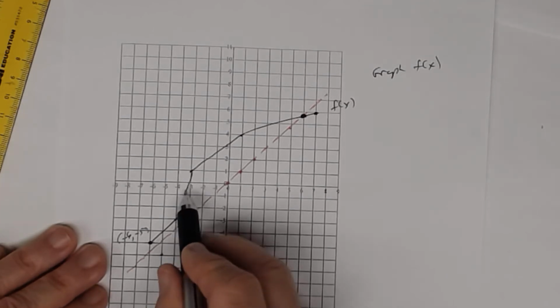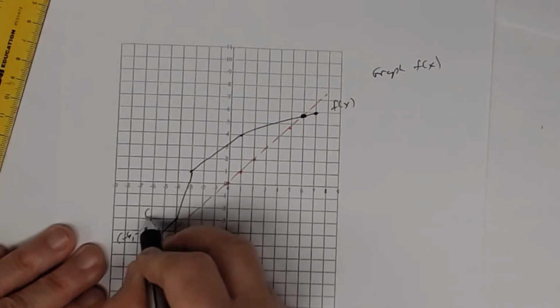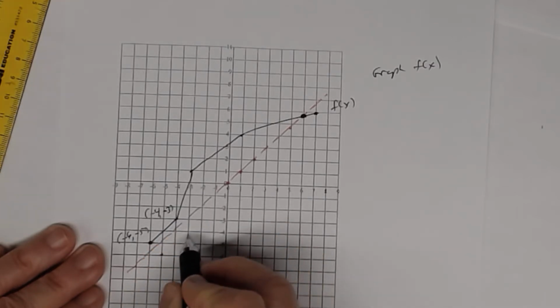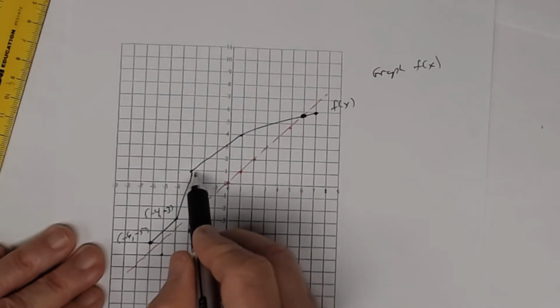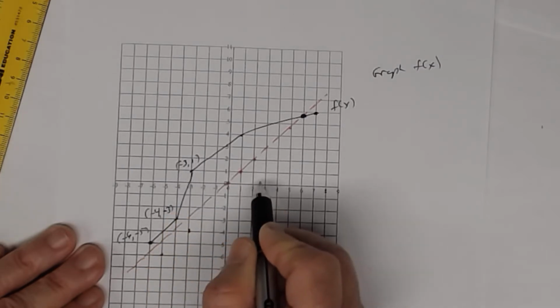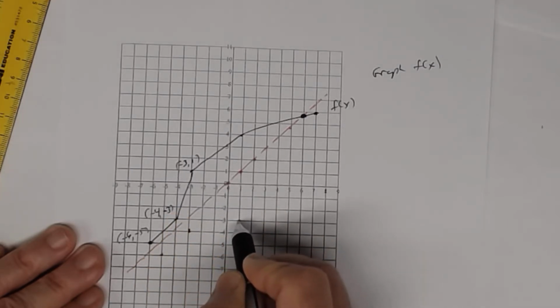See this point here? -4, -3 becomes the point -3, -4, right here. This point here, -3, 1 becomes a point 1, -3.